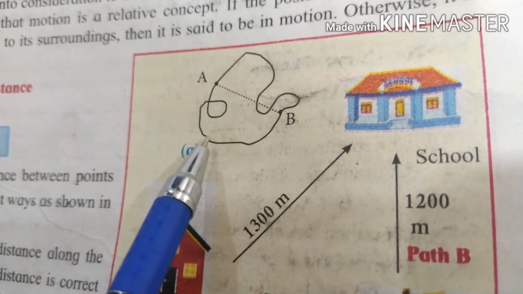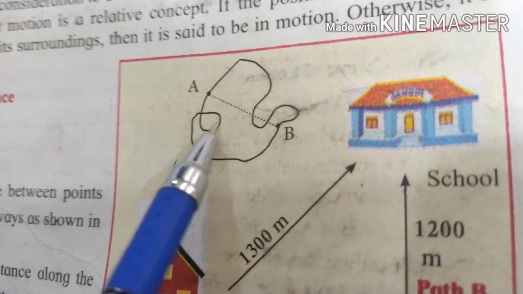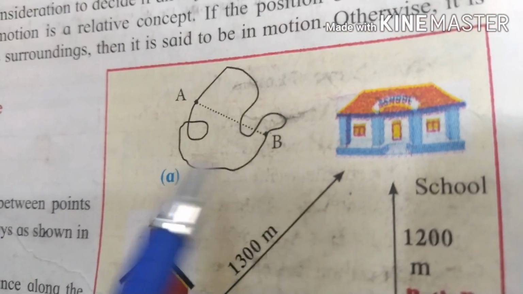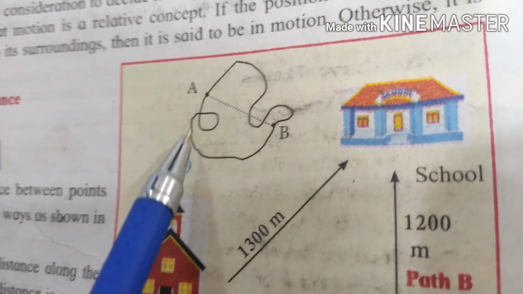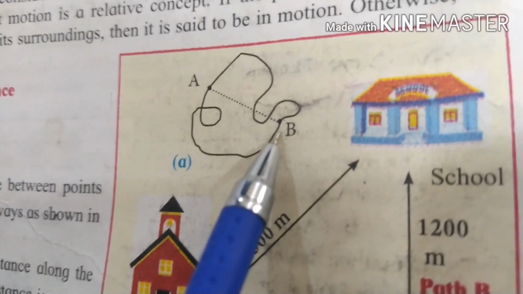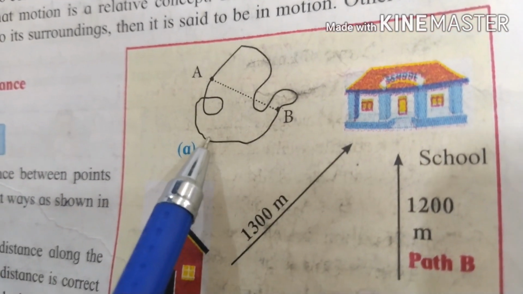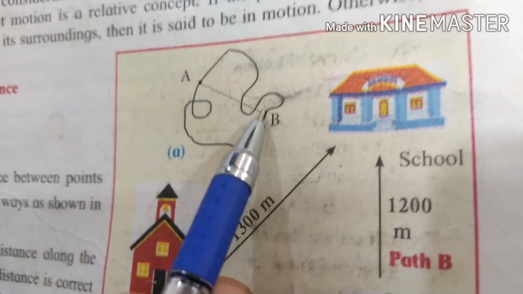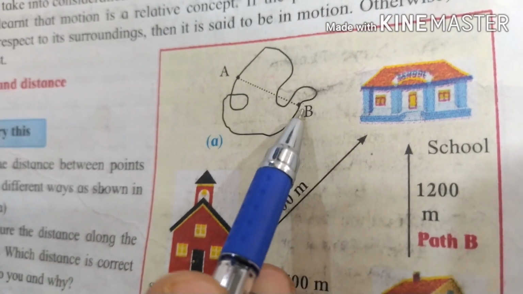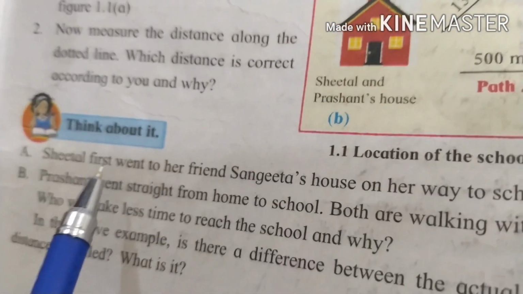Actually, we have the habit, for example, if you are going by a road from one place to another, we can have a long way, a long distance, but this is the shortcut only. We can say this is the shortcut to go from A to B. Now the next activity is there.